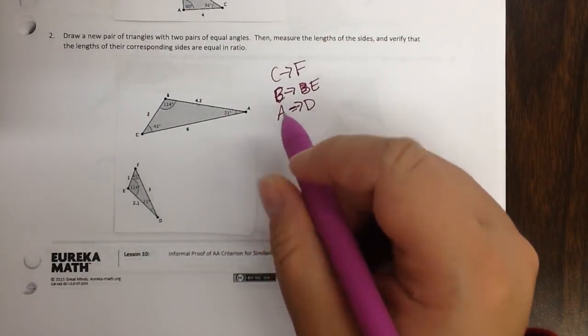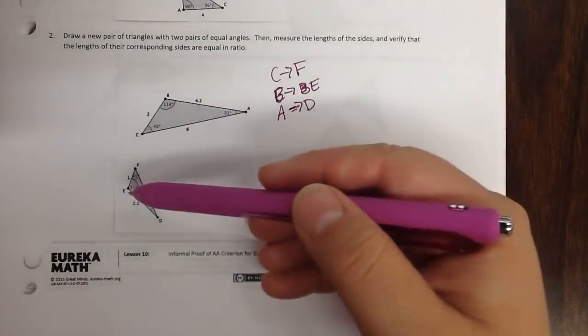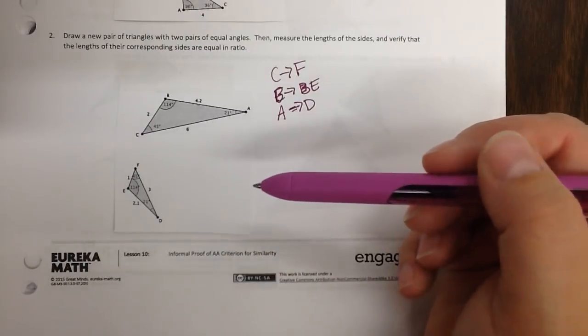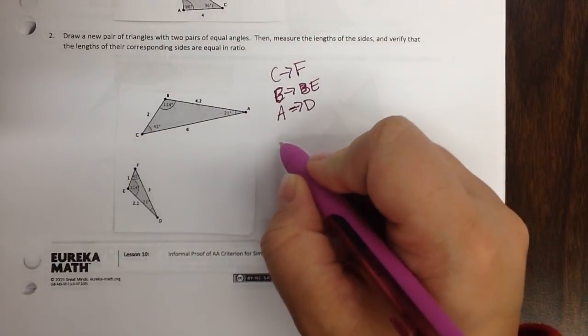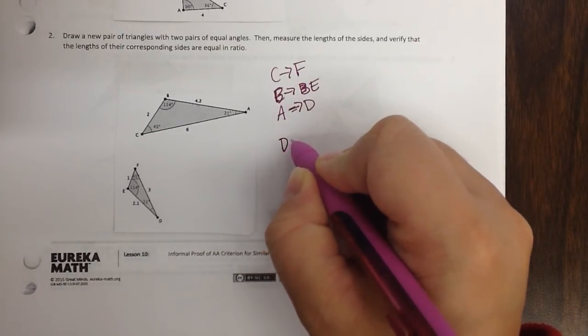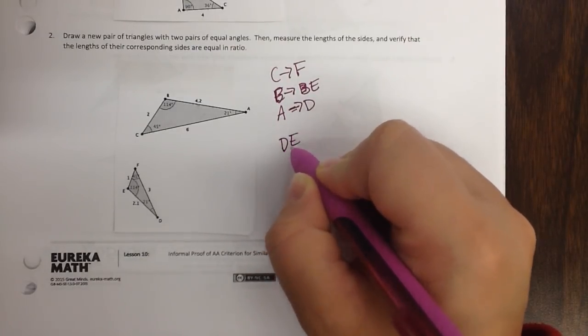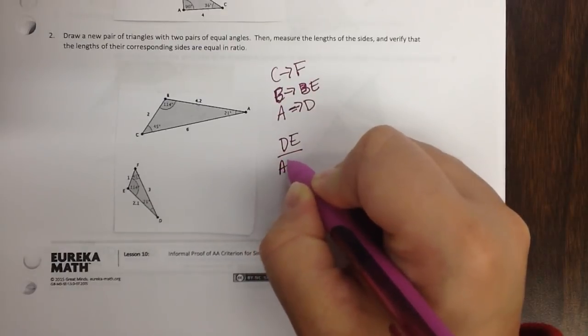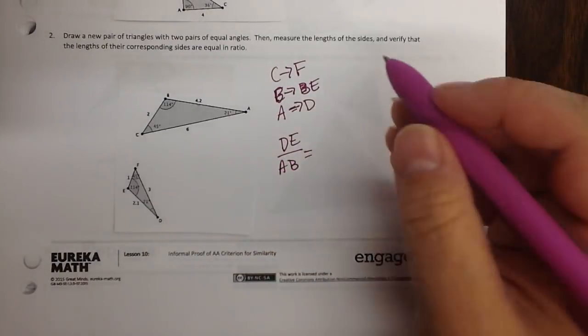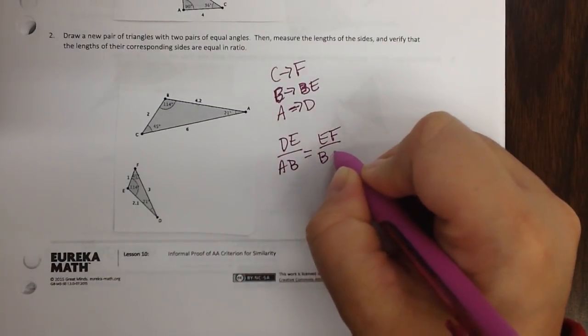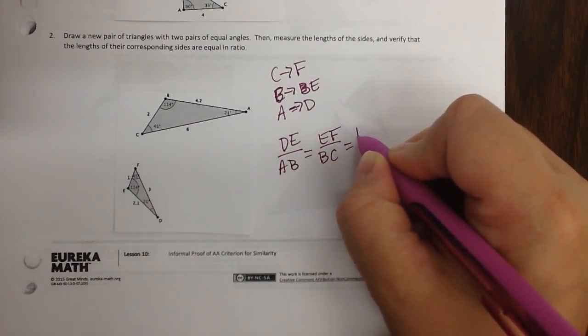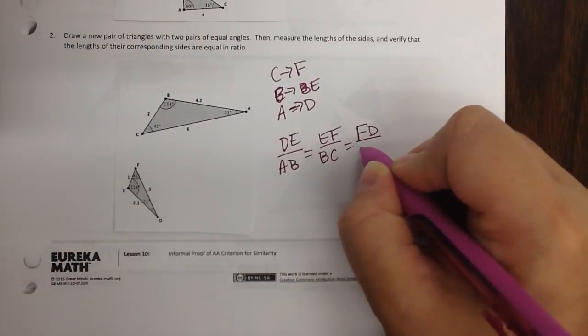So I'm going to look at the small one. I'm going to put the smaller triangle on the top. So DE corresponds with AB. EF corresponds with BC, and FD corresponds with CA.